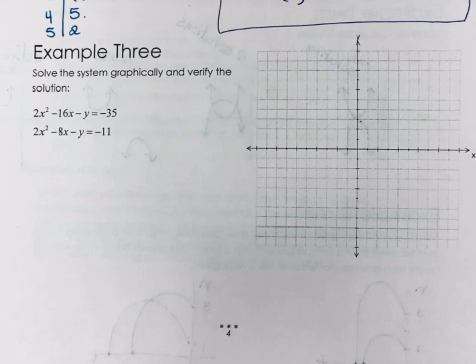You guys are going to find the vertex and the table of values for the first one. I'm going to find the vertex and the table of values for the second one. You're going to do the vertex and table of values for the first one, and I'm going to do them for the second one. Go. Do the math.